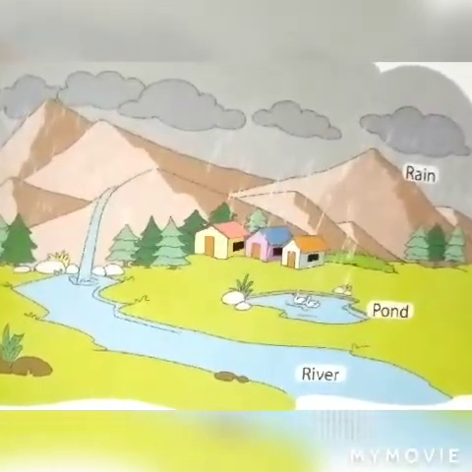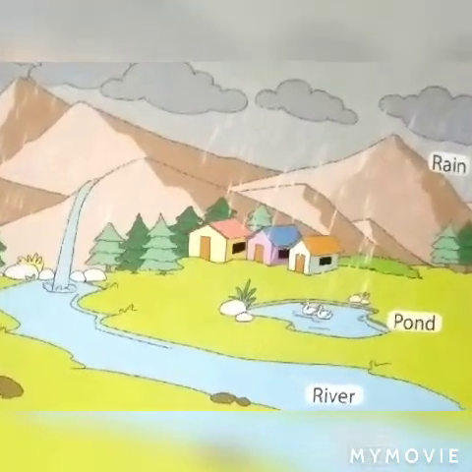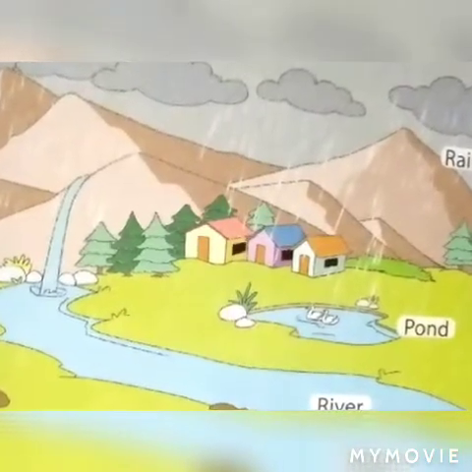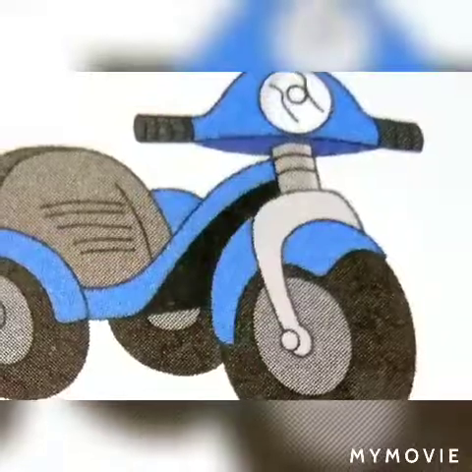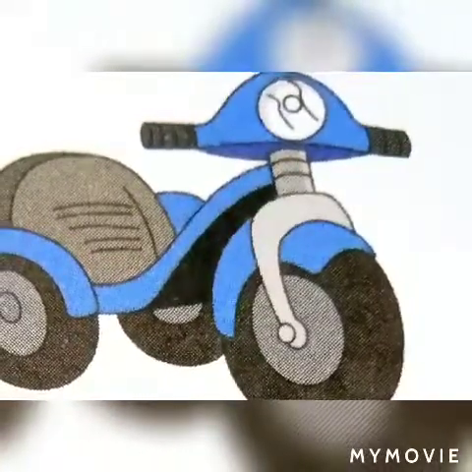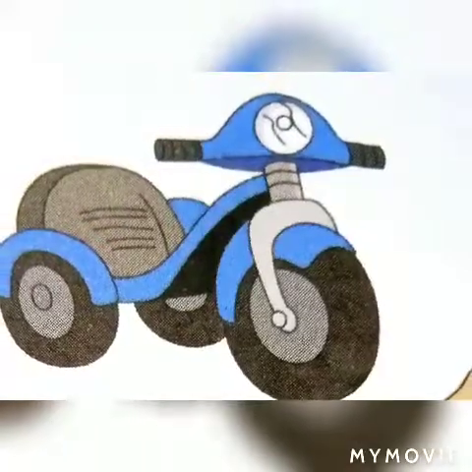Soil, all these are natural things. Because these things are found in nature, and please remember, we cannot make these natural things. Natural things cannot be made by us. So, these are all about natural things and man-made things.